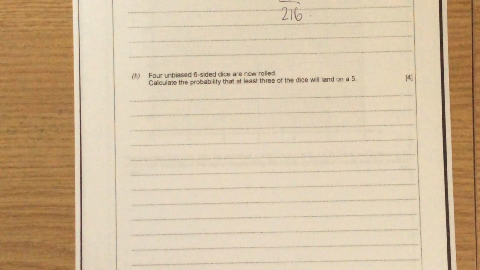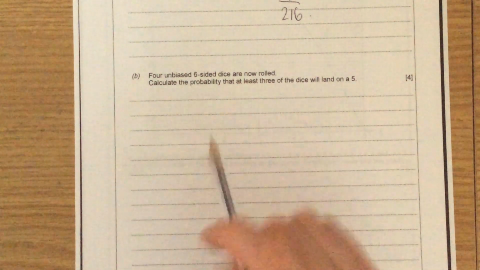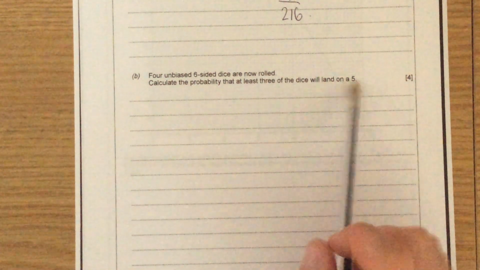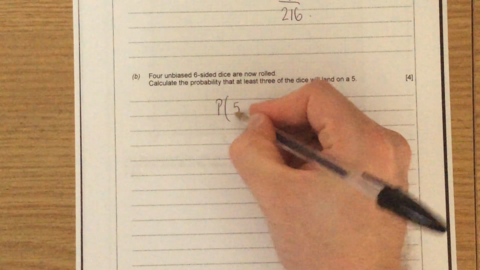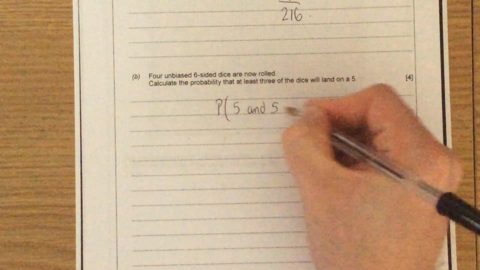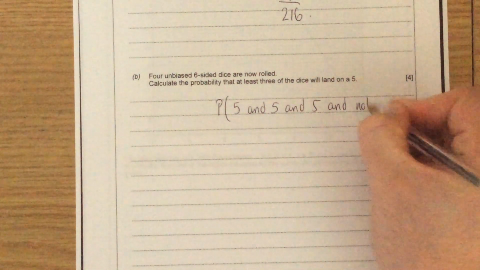Part B. Four dice are now rolled. Calculate the probability that at least 3 of them will land on a 5. So this is a bit more complicated. For a start, there's 4 dice, and also I'm looking at 3 of them landing on a 5. So what I want to happen is probability of a 5 and 5 and 5 and not a 5.